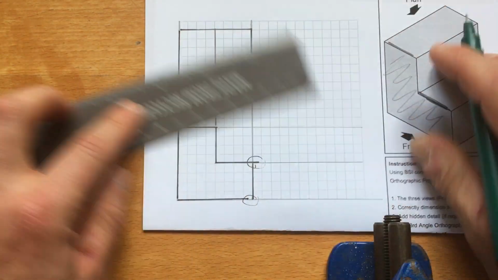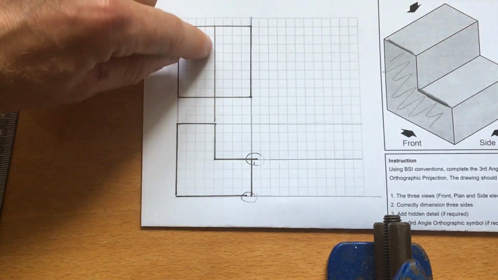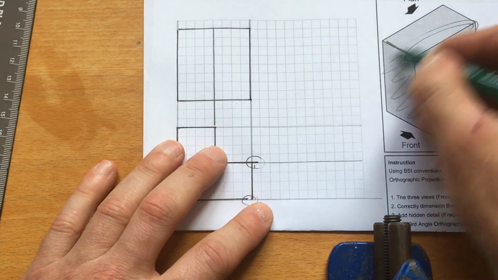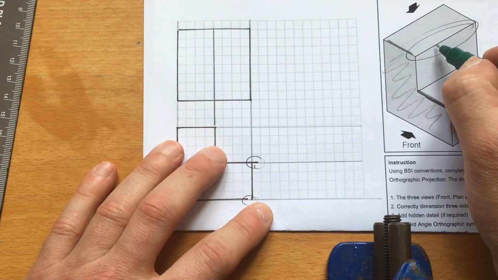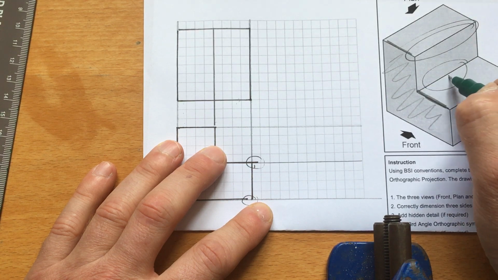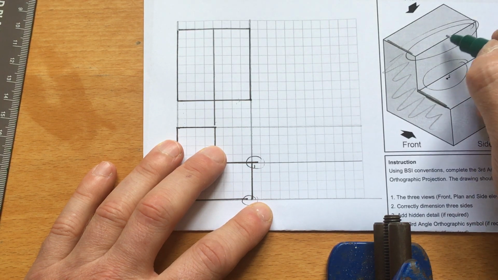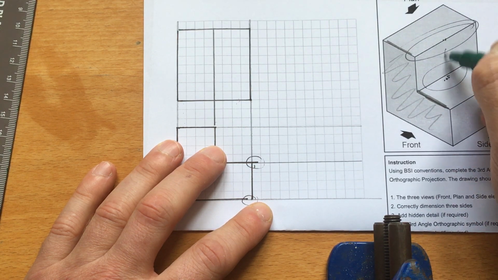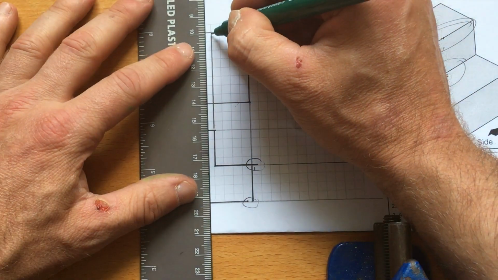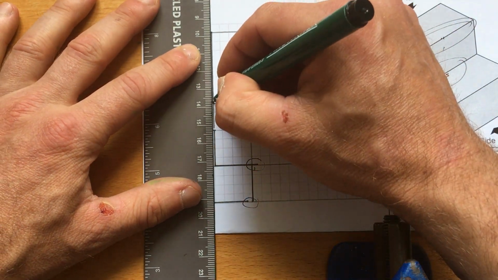And then this line here, now I can see this, that's that line, I can actually see it from the plan view, so there is more detail, hidden detail underneath it, but this one is on top of it, so it supersedes it. So that means that this line here just needs to be solid.